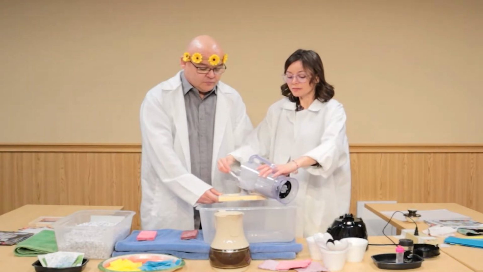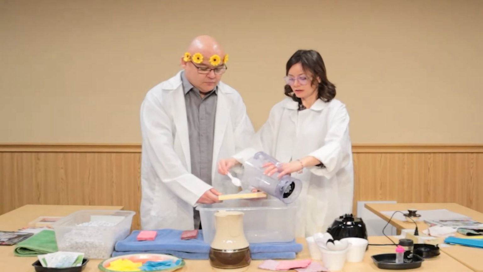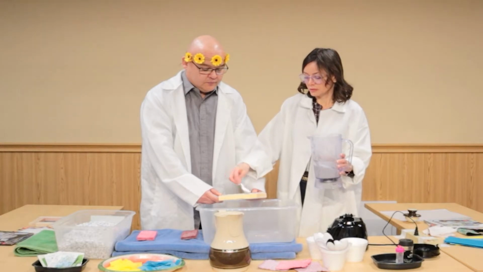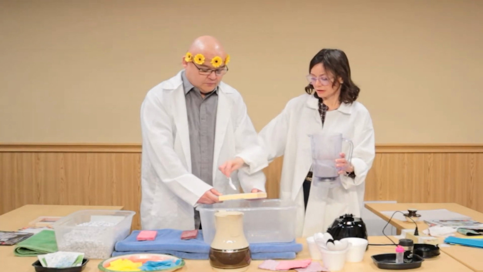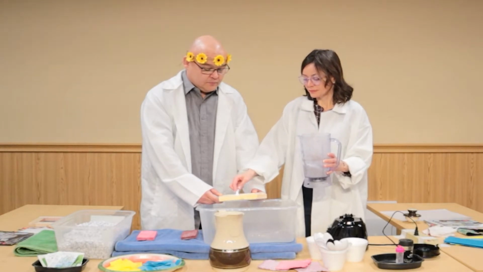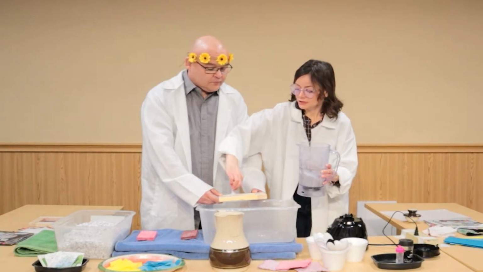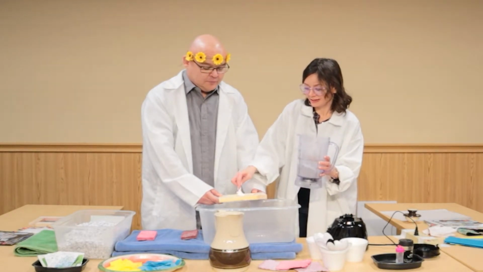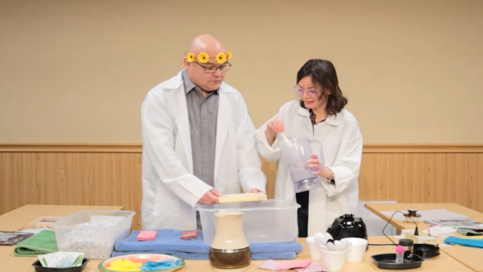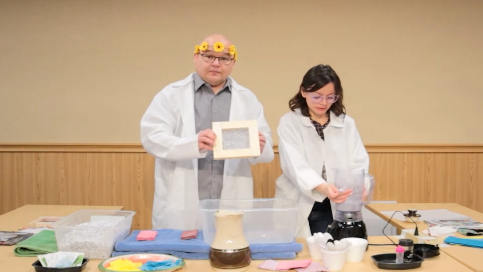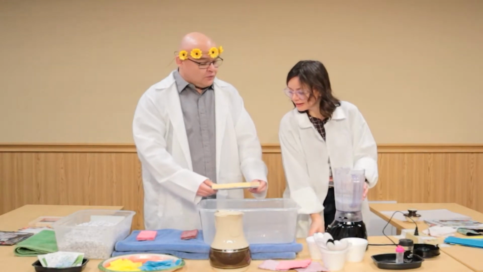And you want to make sure you completely cover the screen with your pulp, with a pretty good layer so that your paper doesn't have any holes in it. Unless you're going for a holy paper look. No. You want a really thick layer of pulp. And there we go. Okay, and then what do we do next?